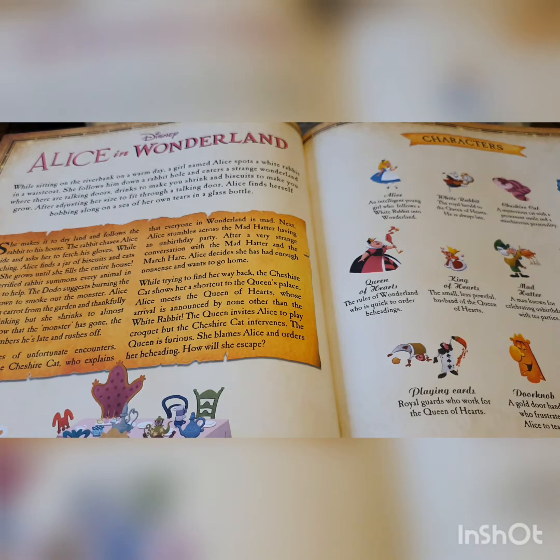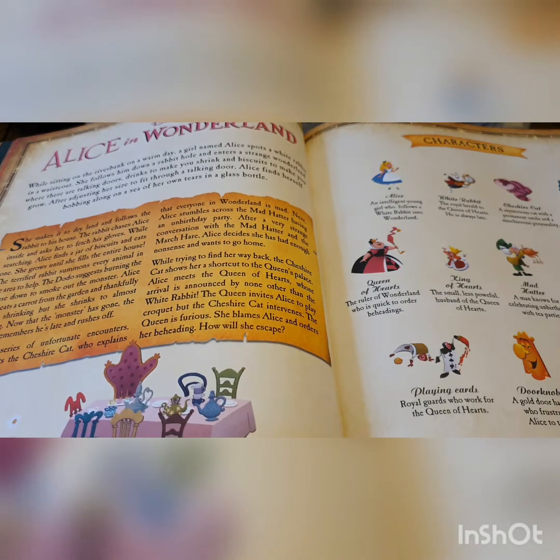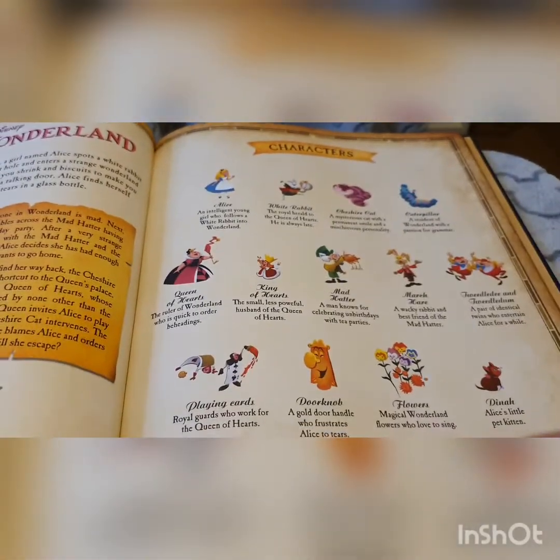After adjusting her size to fit through a talking door, Alice finds herself bobbing along on a sea of her own tears in a glass bottle. So that carries on with the rest of the story, and let's find out the characters in Alice in Wonderland.